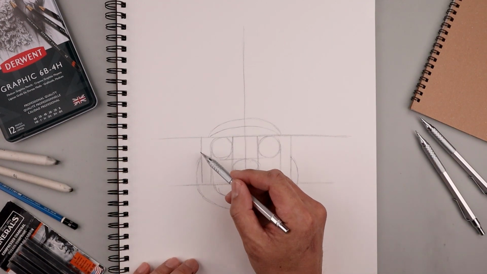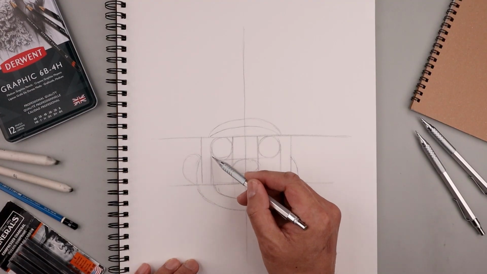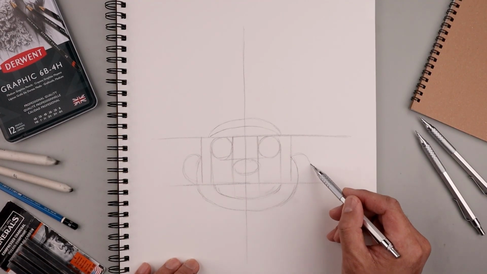Let's add in the ears. Starting from this point, curve the ear going all the way around, and just bring that in towards that mouth line. Do the same thing on the right.